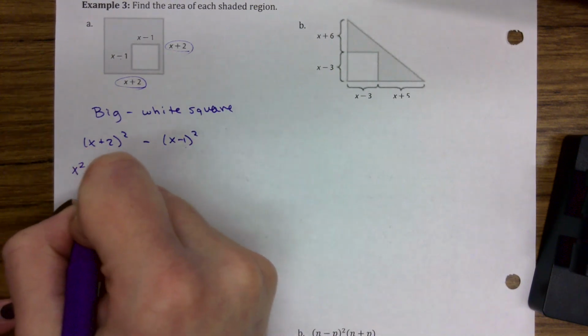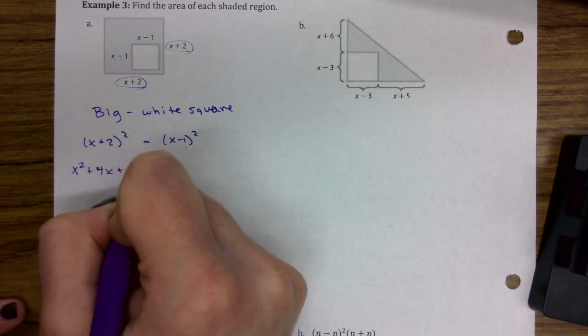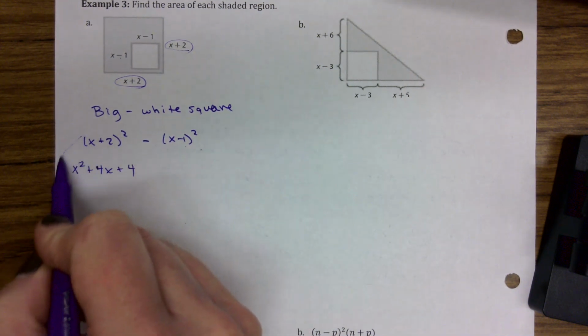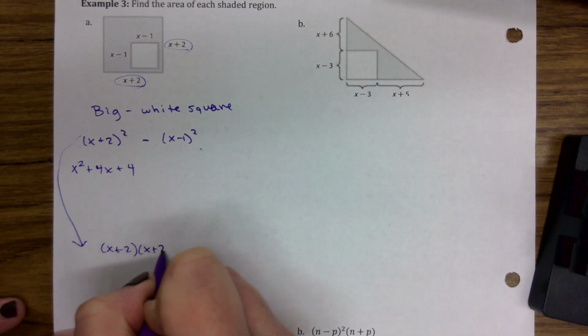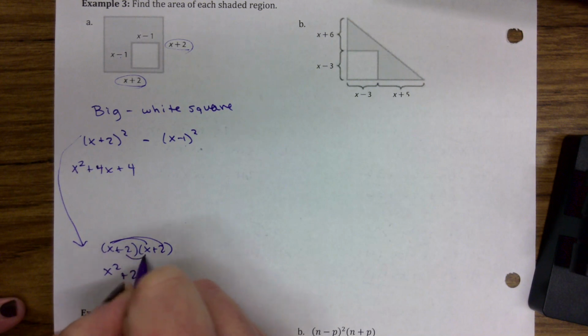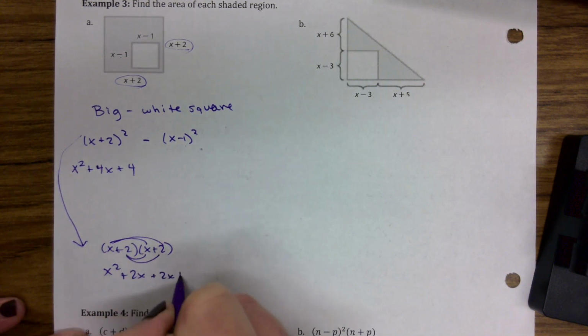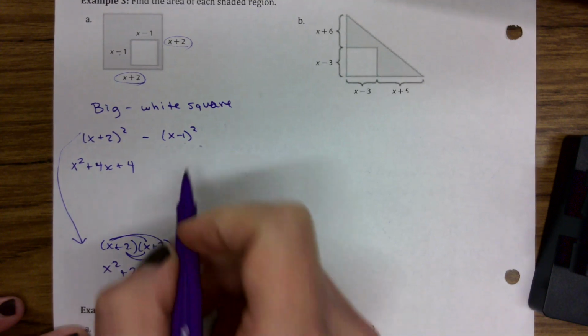So here if we FOIL, we get x squared plus 4x plus 4. How did I do that? Well, x plus 2 times x plus 2, if we FOIL and then combine like terms, that's what we get.